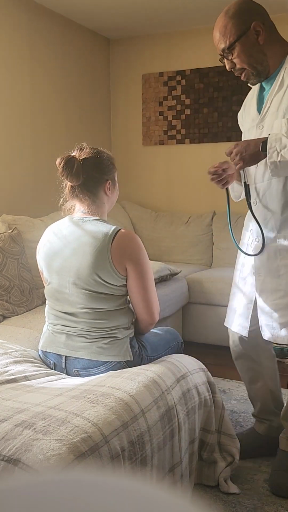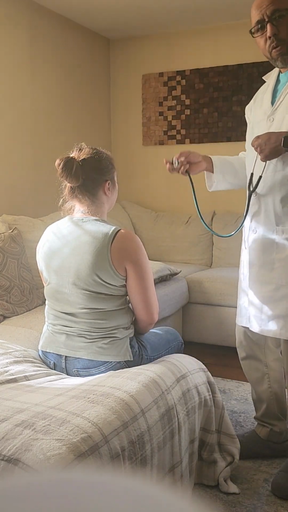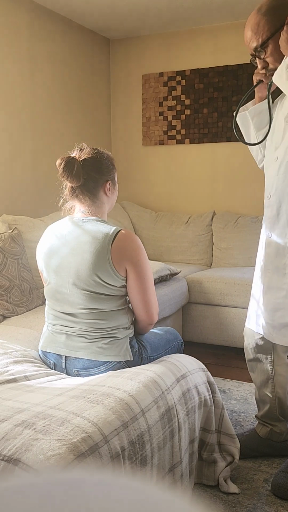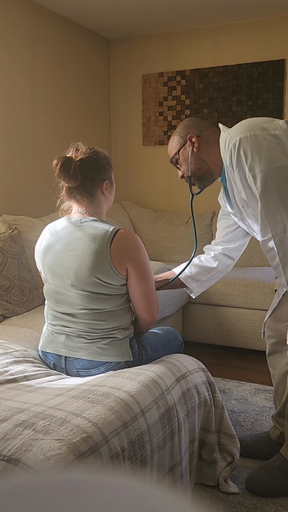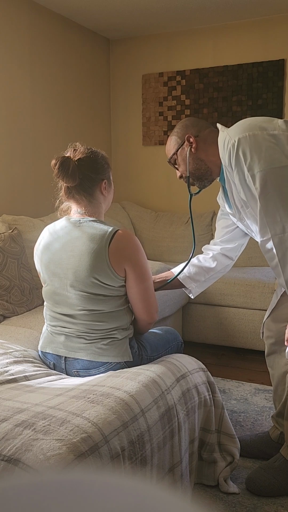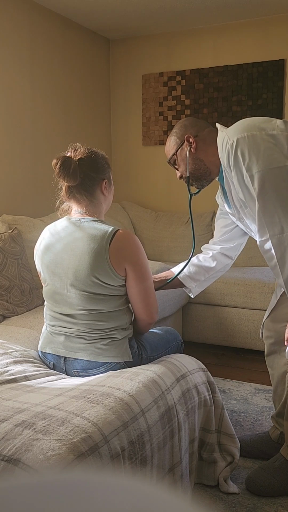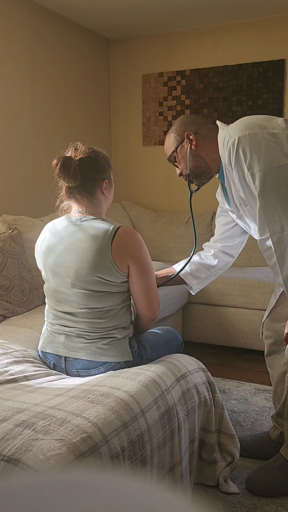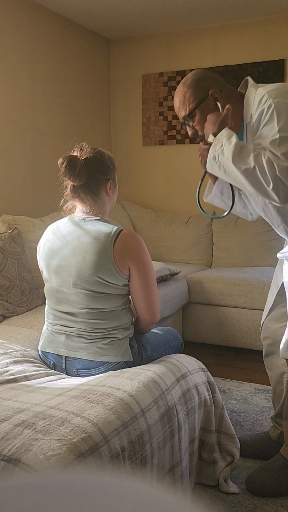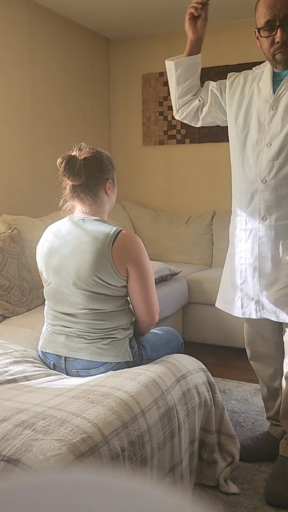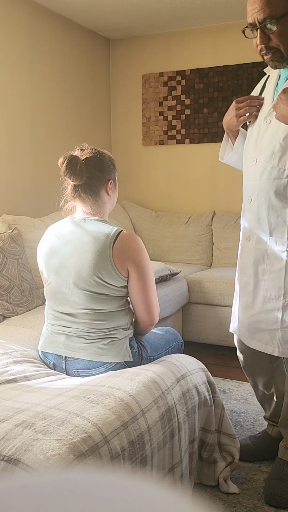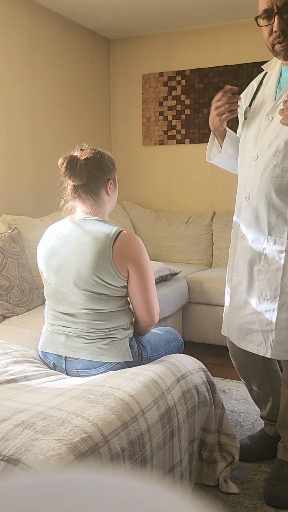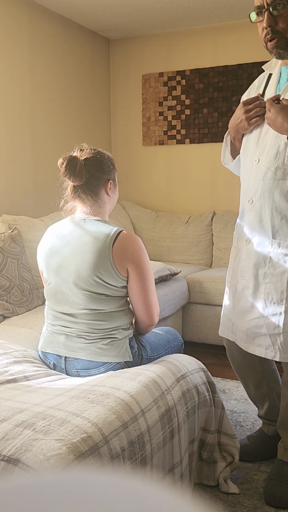And next, I'm gonna assess the middle right anterior lobe. Please. All right, I received all clear sounds through her bilateral lung fields, the lateral lung fields, and the right middle lobe anteriorly.